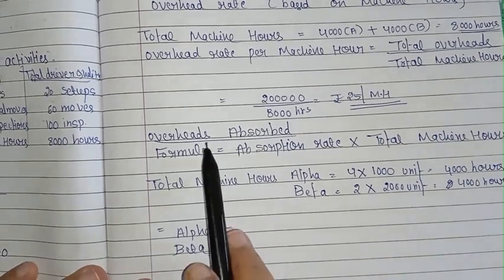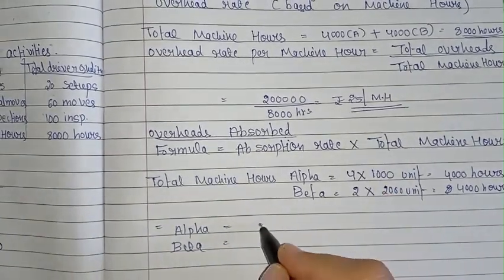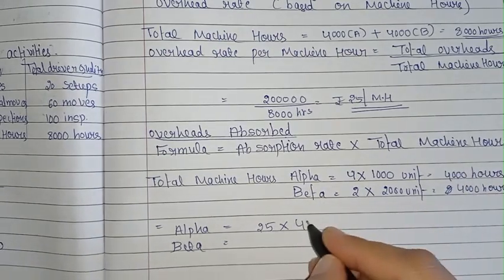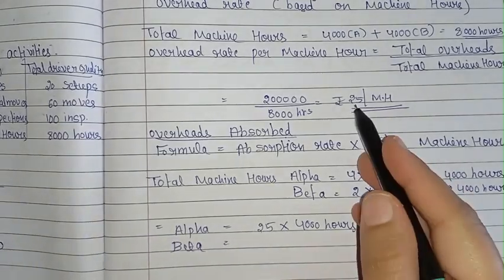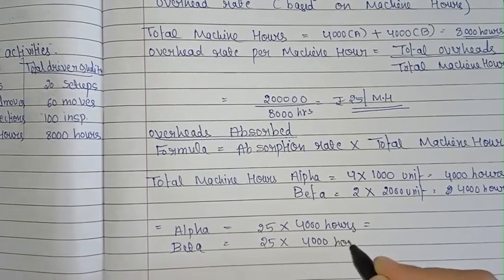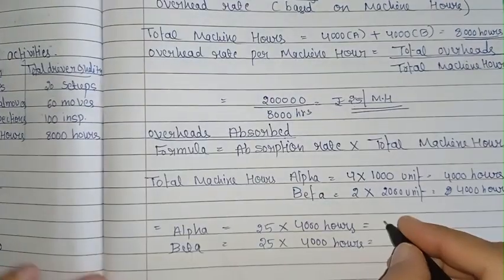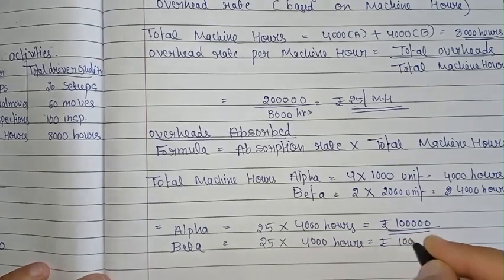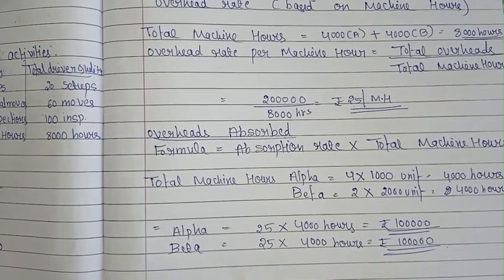Now we need to calculate the overheads absorbed for alpha. Absorption rate, how much? That is 25 into total machine hours for alpha, 4000 hours equals, and beta, absorption rate 25 and total machine hours 4000 hours. So 25 into 4000, how much? 1 lakh. So rupees 1 lakh. Clear? Till here it is clear, right?